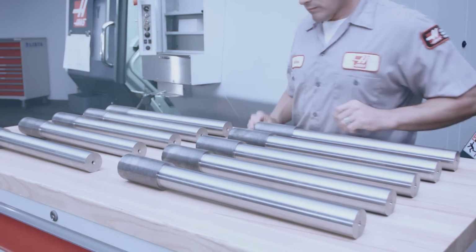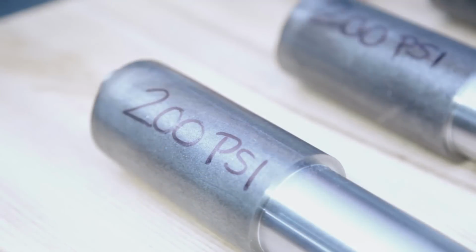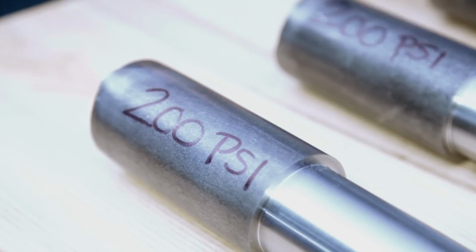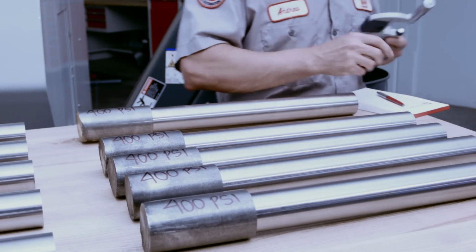What would be your guess? Which parts would have the best repeatability? The ones cut at 200 psi or the ones clamped at 400 psi tailstock pressure?